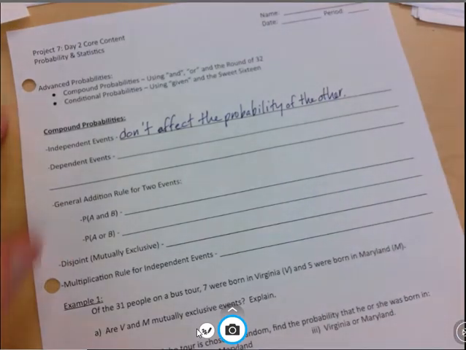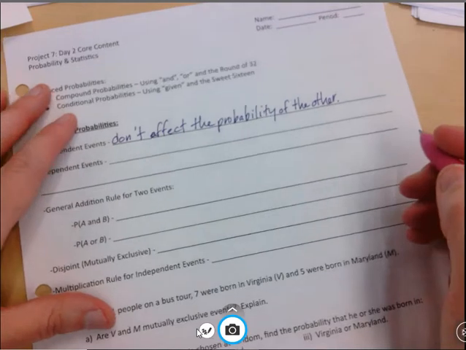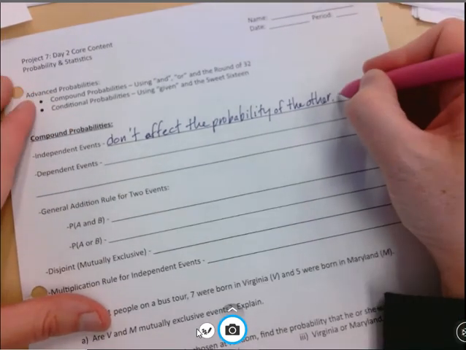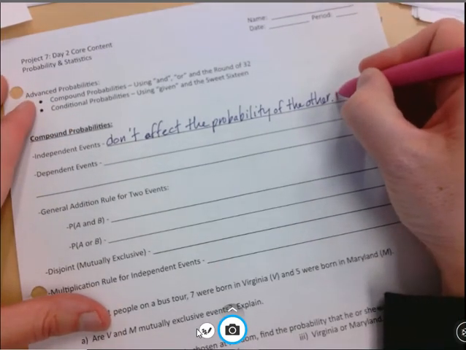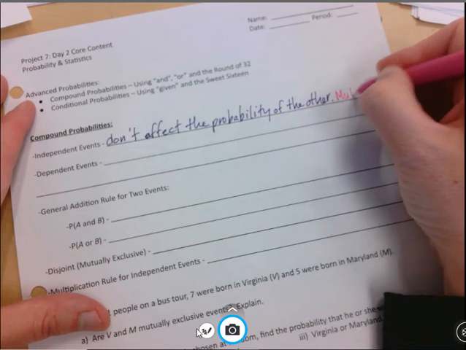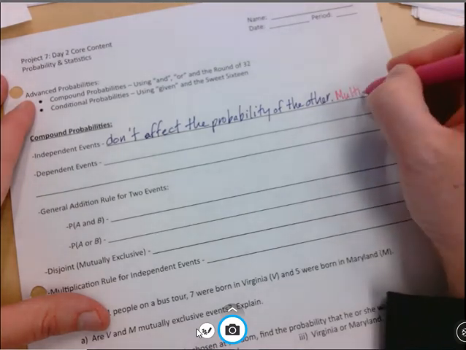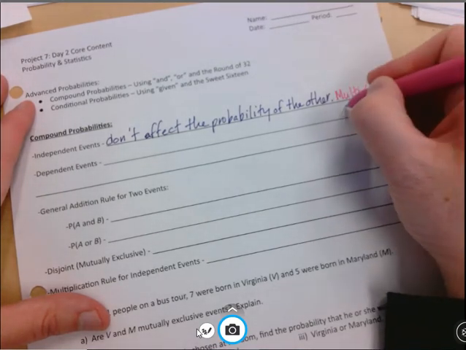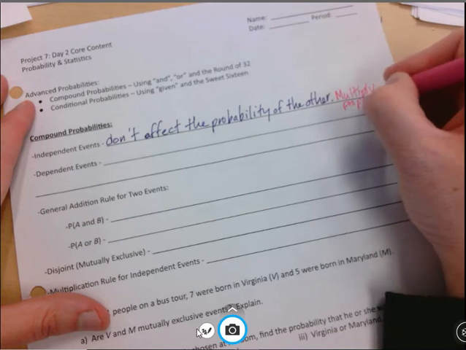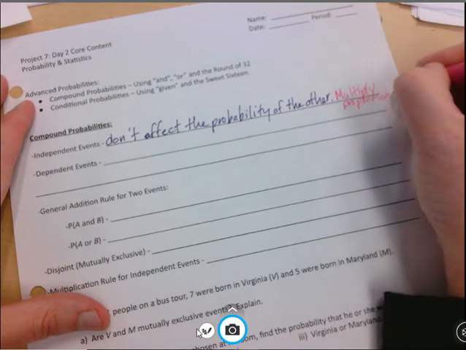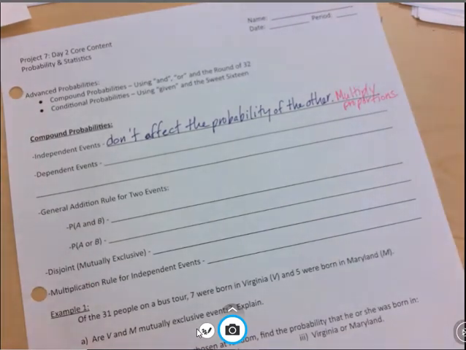Okay? And when 2 events are independent, if you want to find the probability of them both happening, you multiply the proportions. Is that dark enough? Multiply proportions. Okay, there's better color.